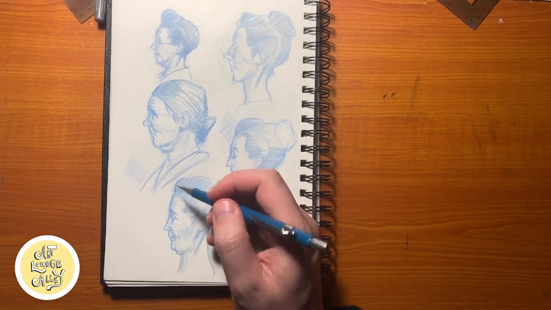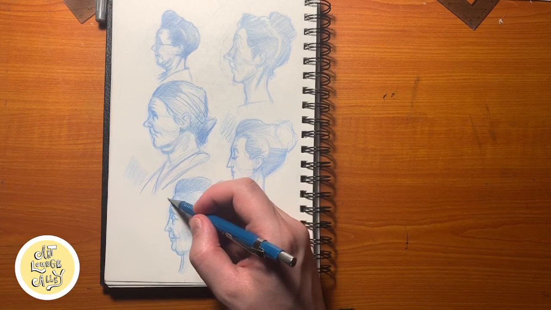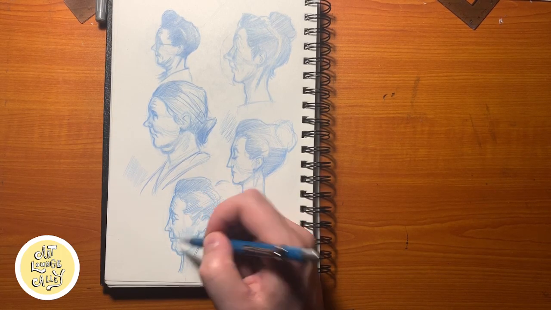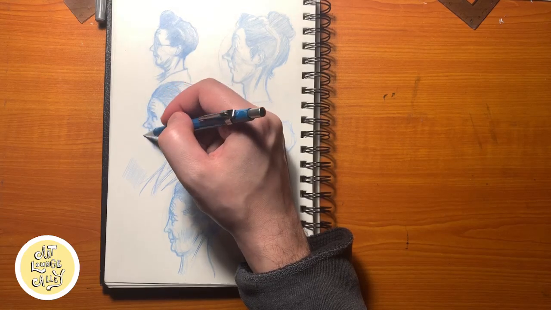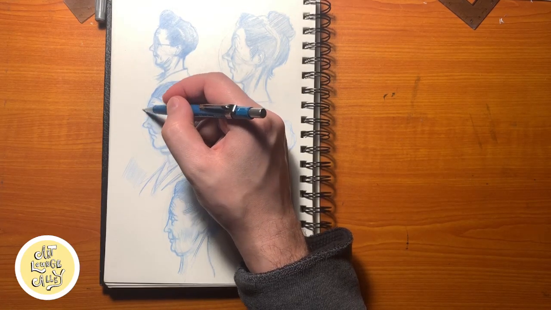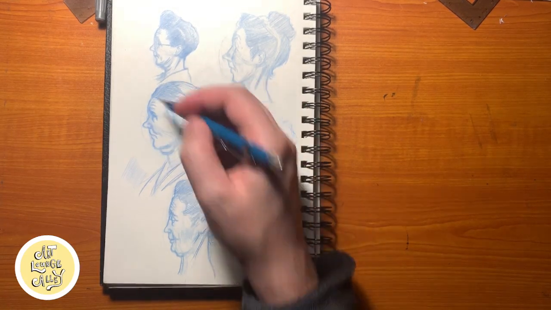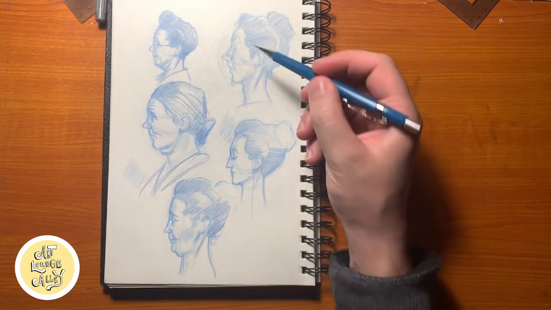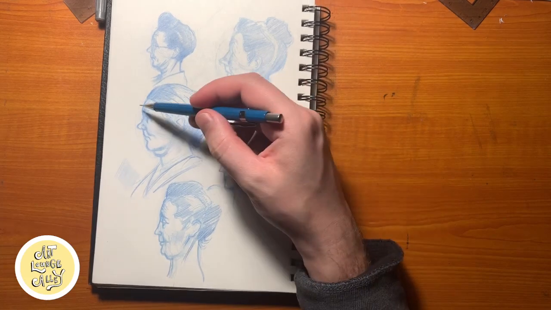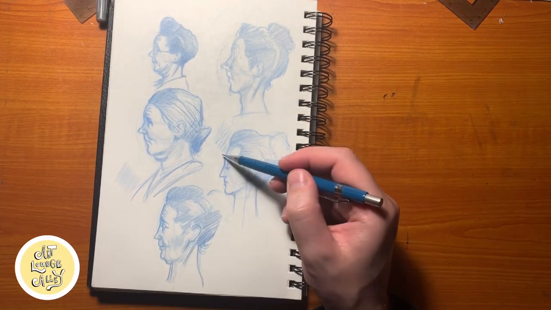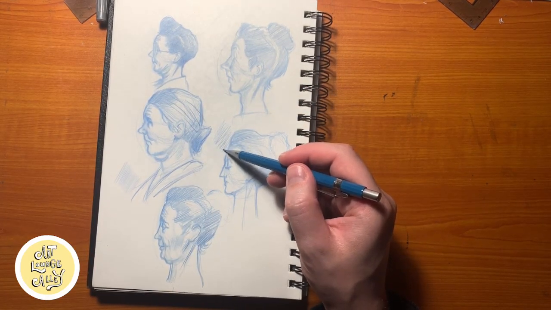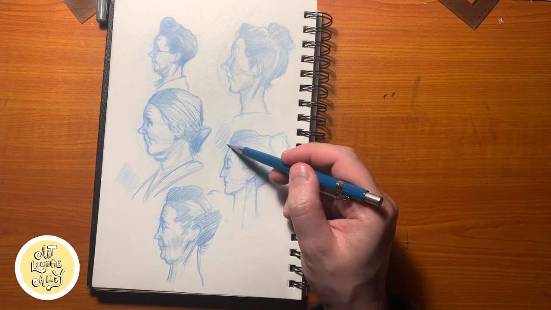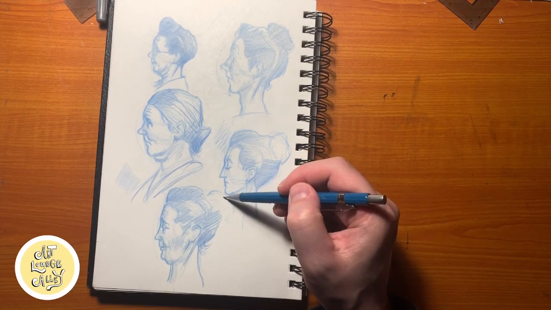And also take a look at the direction of the face, in comparison to all the other ones. You could see how the curvature is very different here as opposed to here, as opposed to this one, as opposed to her as well. I'm gonna say that these two models have a similar curvature of the face.